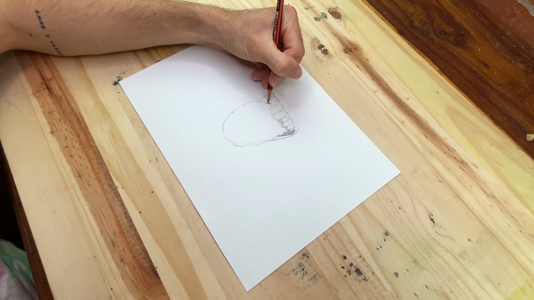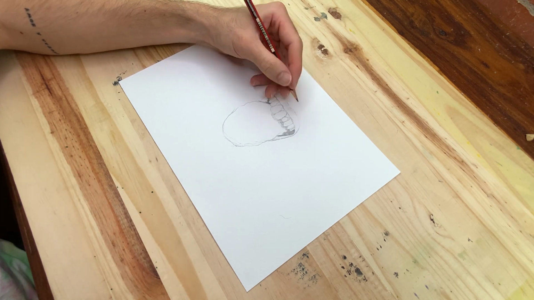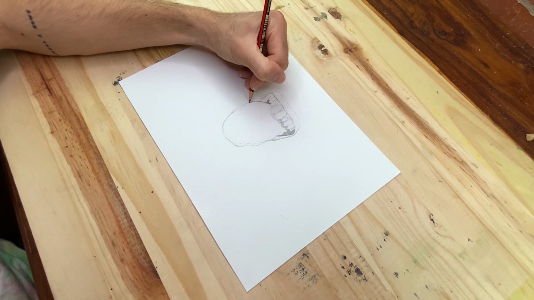Now when it comes to the tongue, the way in which we define the shape of the tongue is with this very subtle shading.